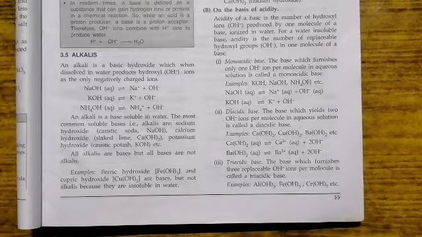The base which yields two hydroxyl ions per molecule of a base in its aqueous solution is called a diacidic base. For example, calcium hydroxide, cupric hydroxide, magnesium hydroxide. So when it ionizes in water, it yields two hydroxyl ions.